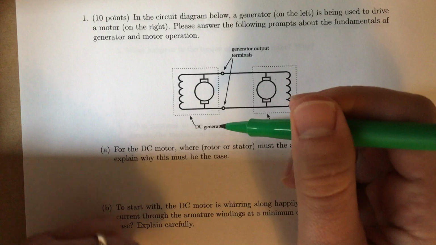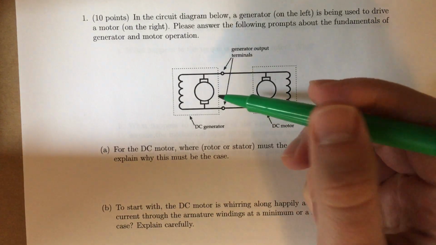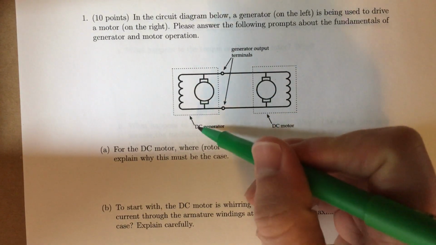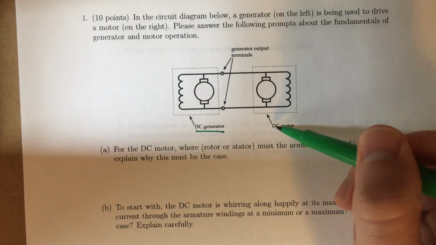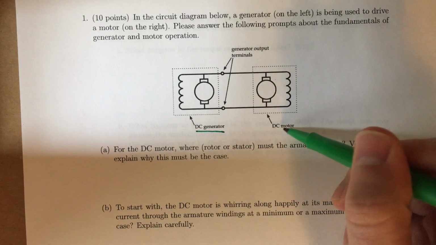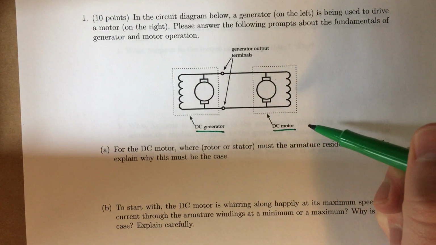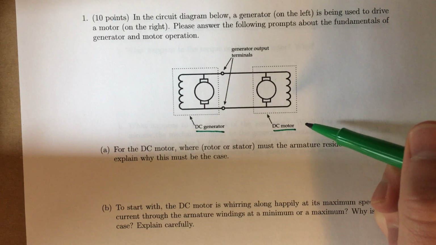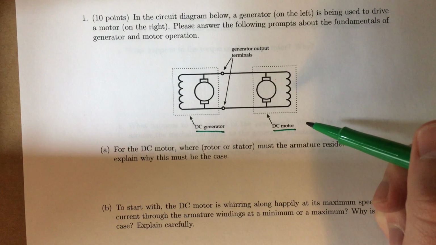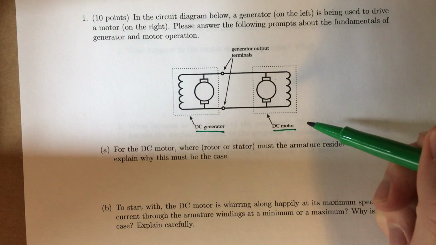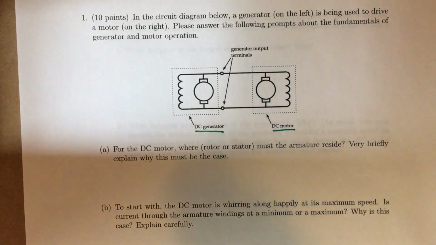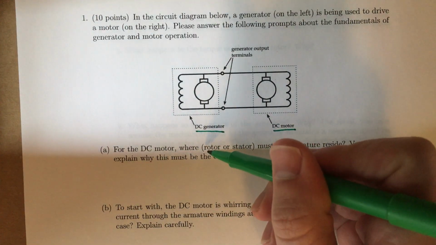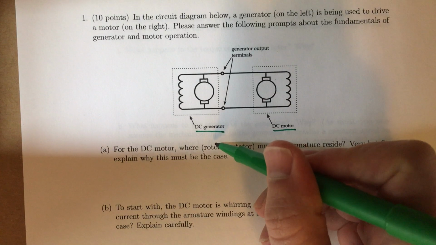This is question number 1, and what we have is a DC generator, and it's directly connected to a DC motor. Part A says, for the DC motor, where, rotor or stator, must the armature reside? Very briefly explain why this must be the case. Okay, so it must be the rotor.